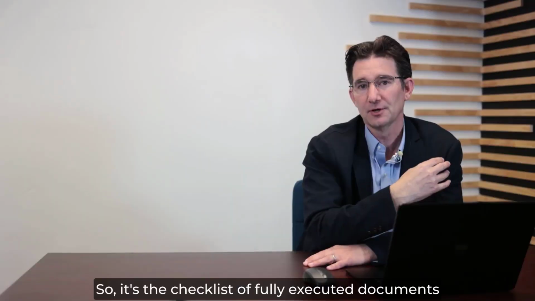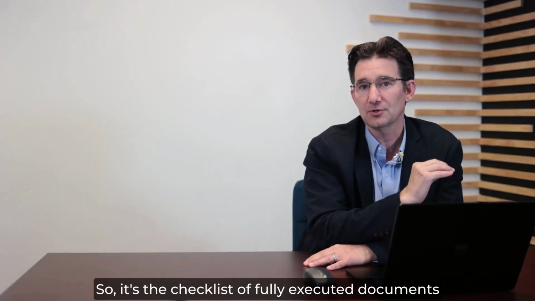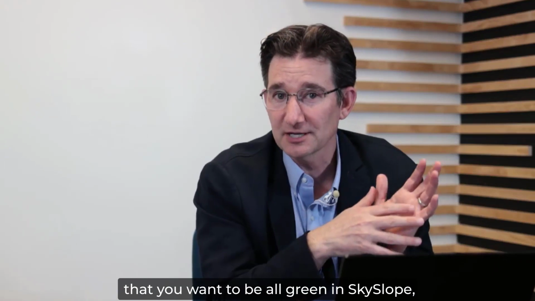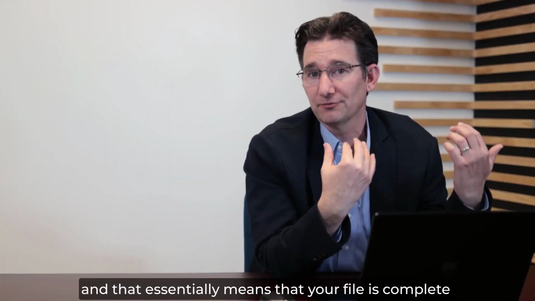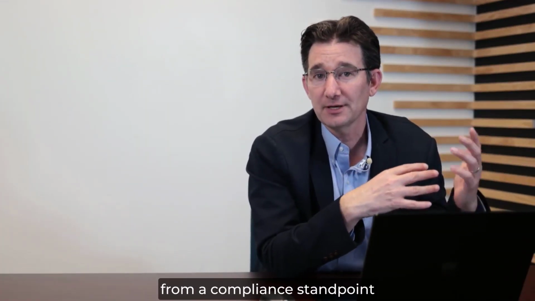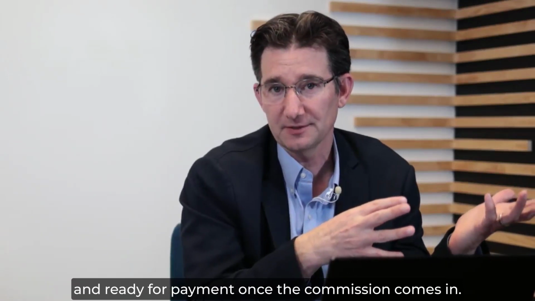So it's the checklist of fully executed documents that you want to be all green in Skyslope, and that essentially means that your file is complete from a compliance standpoint and ready for payment once the commission comes in.